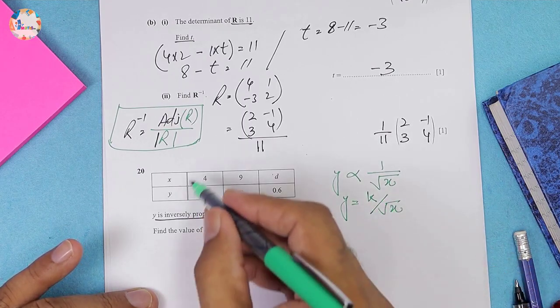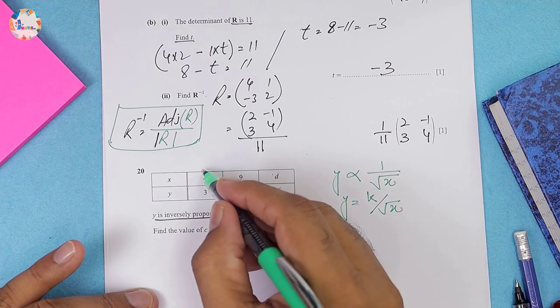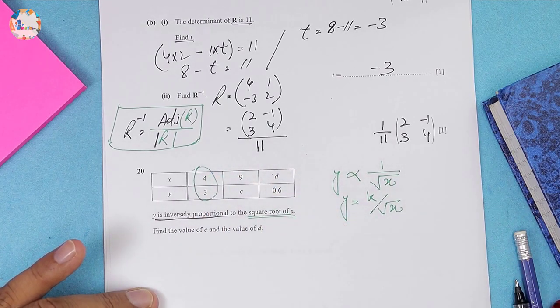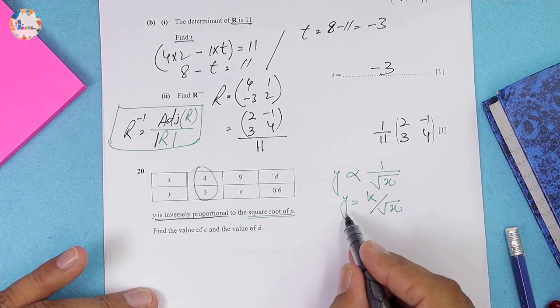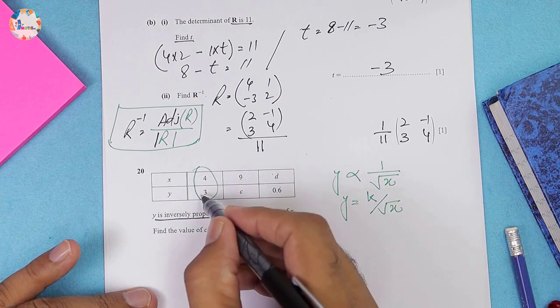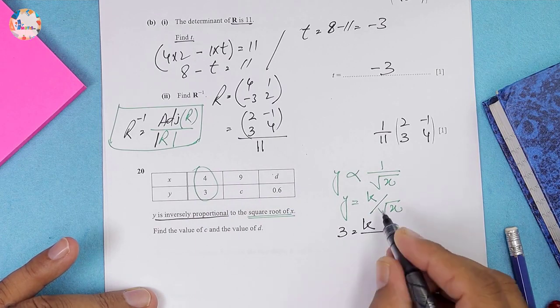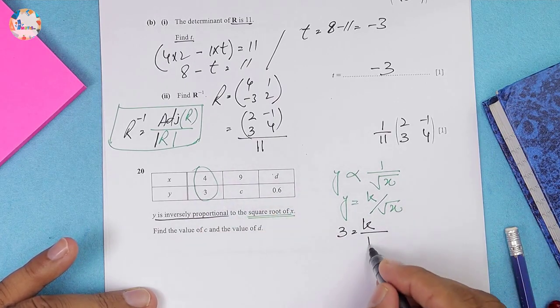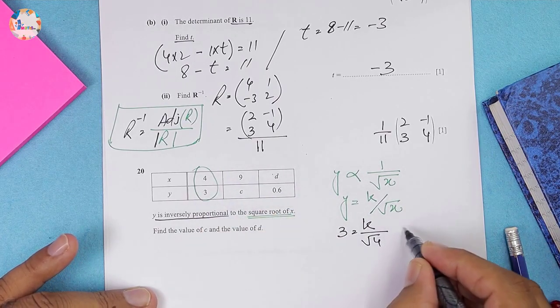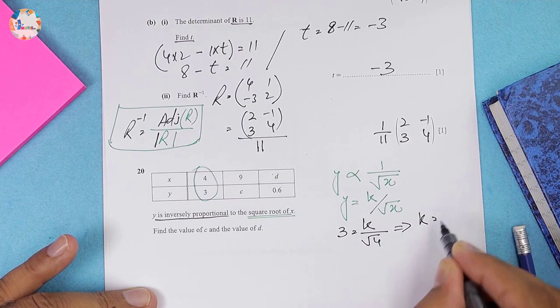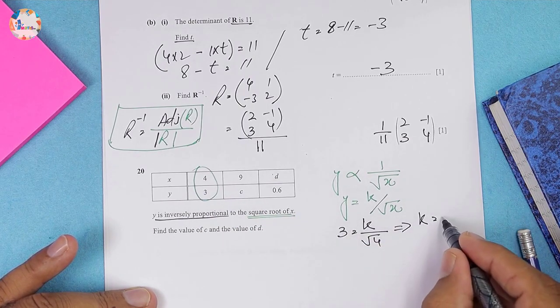Now we have these values, so we will utilize these two values, and we can write, for example, y value is 3, so we can write 3 is equal to k over root of 4, so we can write 4 root. So this implies k is equal to 3 into 2, which will be 6.